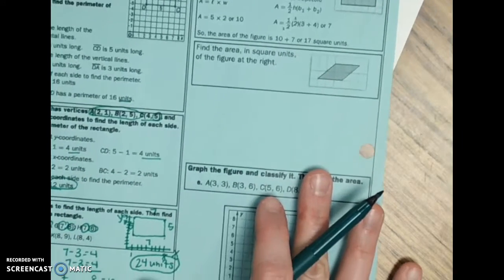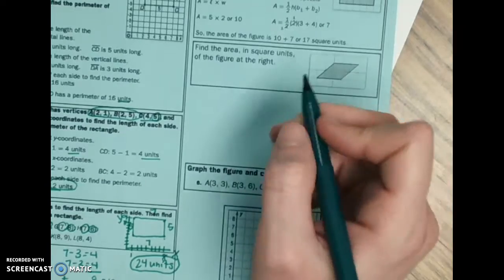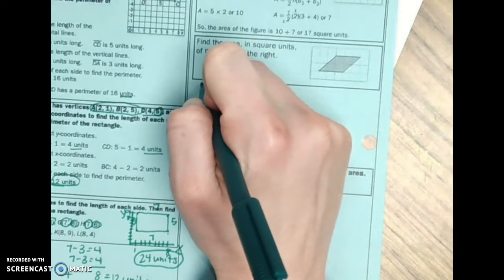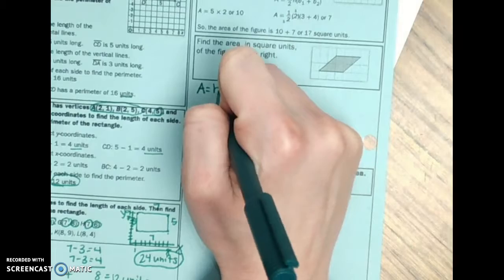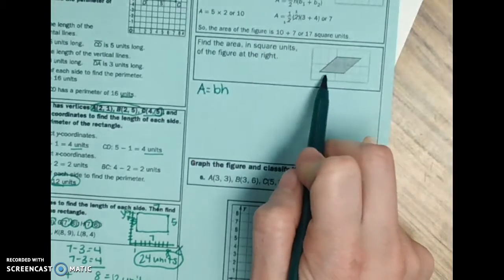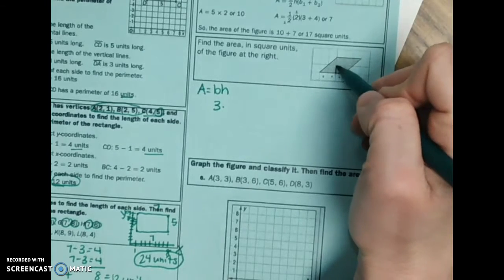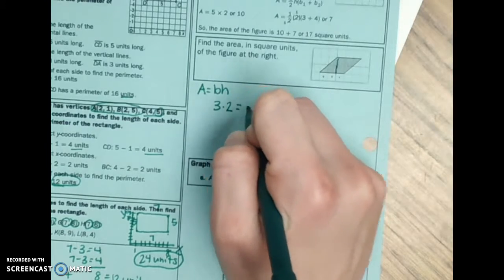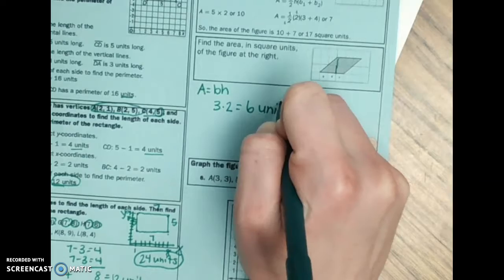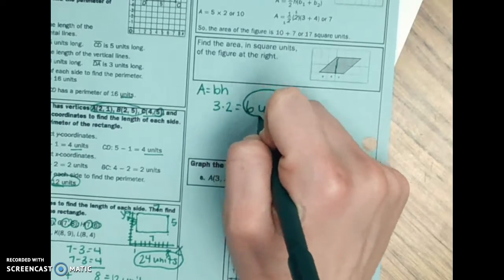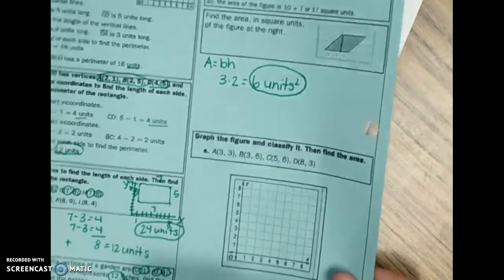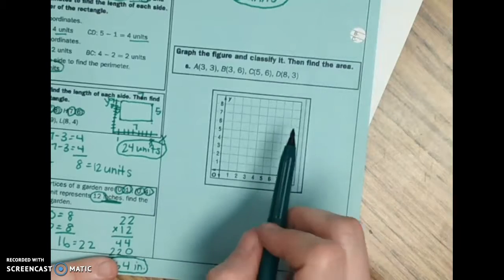So let's take a look at our first one. This is a parallelogram, and our formula for parallelogram is area equals base times height. So we have 1, 2, 3, and then 1, 2, so 3 times 2, we get 6 units, and we're squaring this one because it is area.